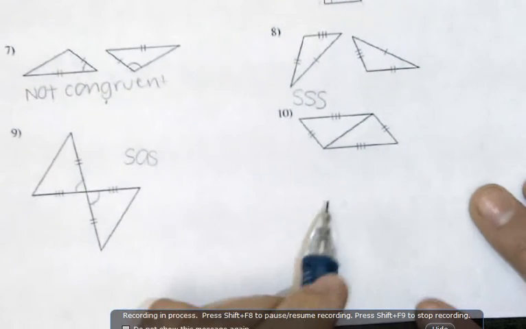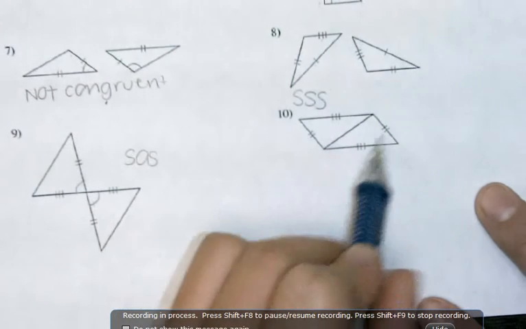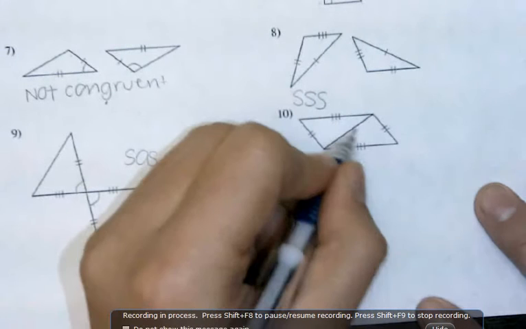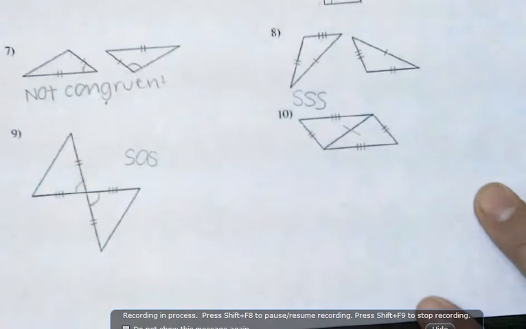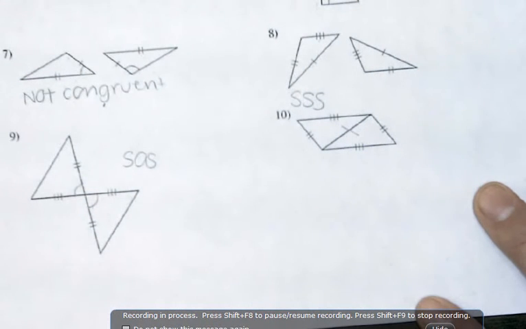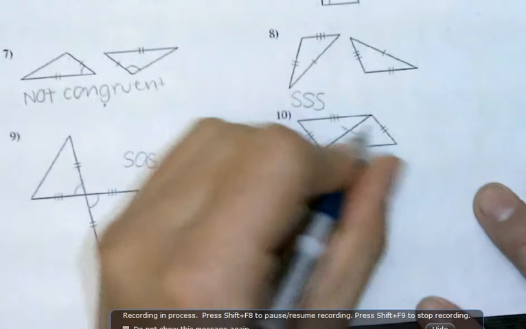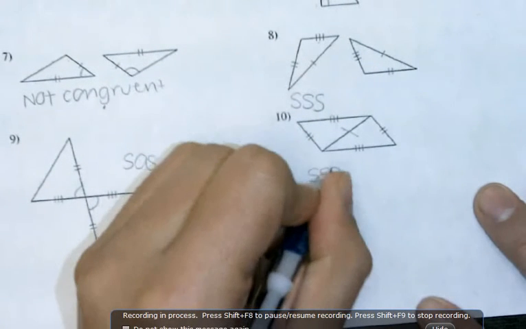Alright, for this one, I have 2 pairs of congruent sides. I have this third pair of congruent sides. So I have side, side, side, side, side, side. So I could use SSS.